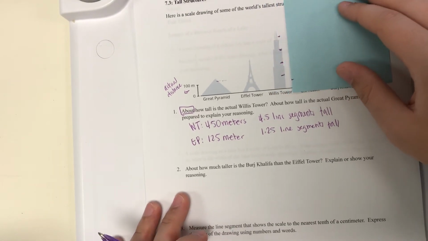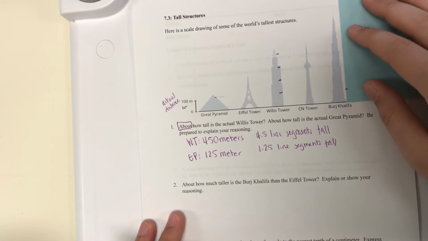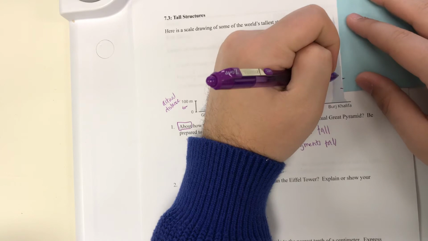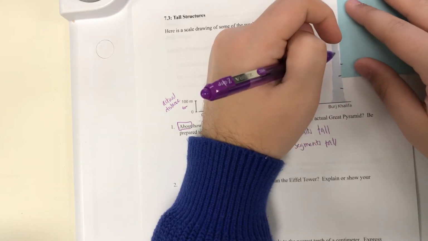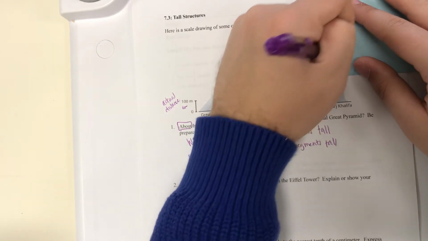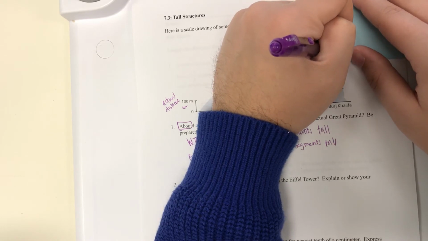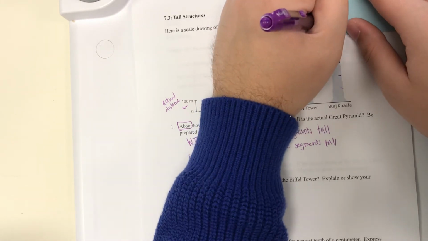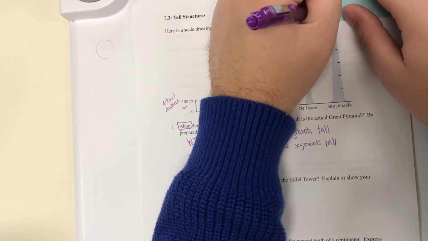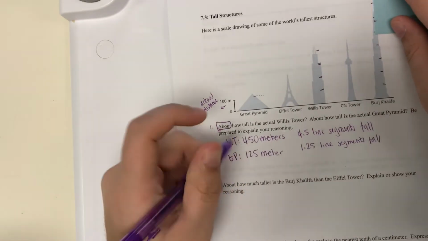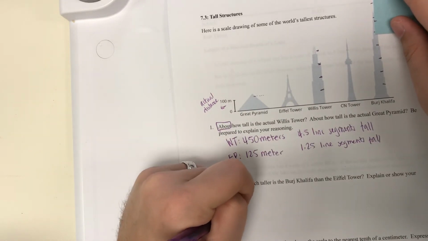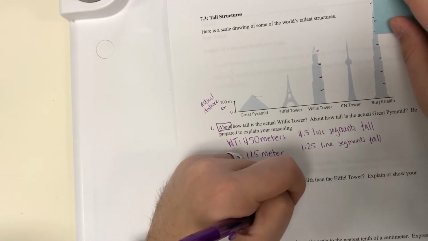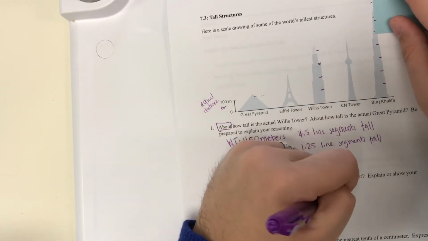This one says about how much taller is the Burj Khalifa than the Eiffel Tower. So if this is my Burj Khalifa, right, how many line segments is this? It's 1, 2, 3, 4, 5, 6, let's say about 7. So BK is about 700 meters. That is 7 line segments tall.